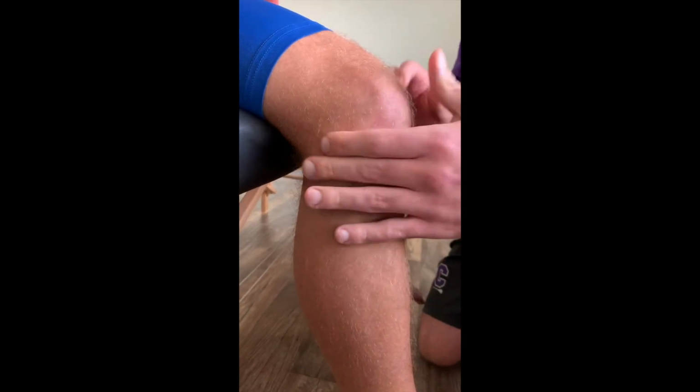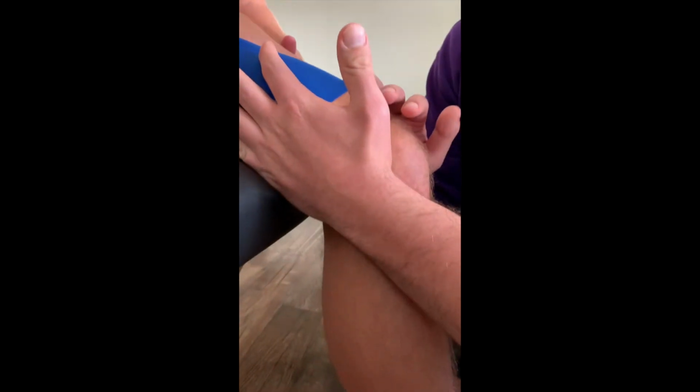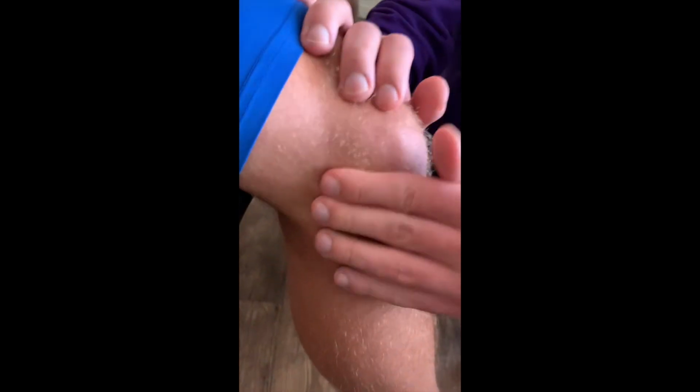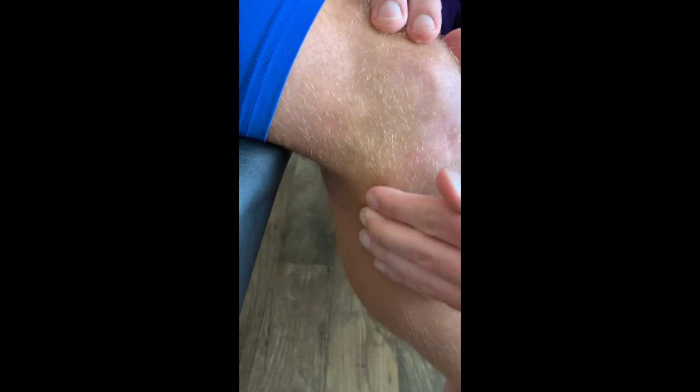To find the fibular head, you're going to come up here. You're going to locate his medial and lateral femoral epicondyles. You're going to drop off the lateral, and you're going to feel this ball-like structure right here below that joint line. That's going to be your fibular head. That's where your biceps femoris will attach, and your LCL is going to come in there as well.